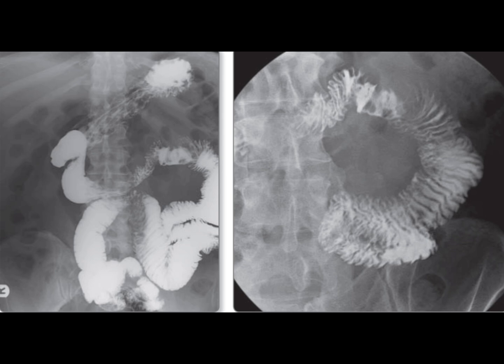When uncertain about the nature of a lesion, use a structured approach to your analysis. Consider extrinsic, submucosal, mucosal, and intraluminal causes sequentially. Remember, Crohn's disease is the most common cause of focal small bowel lesions.